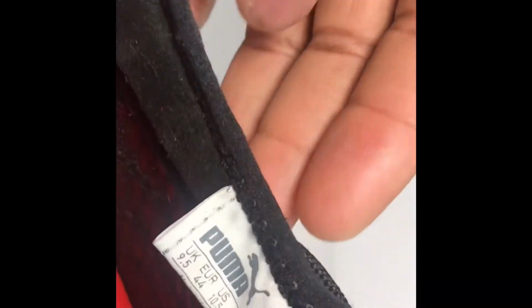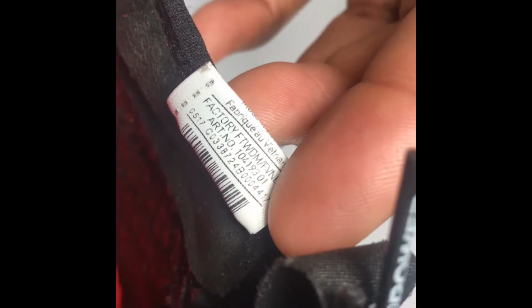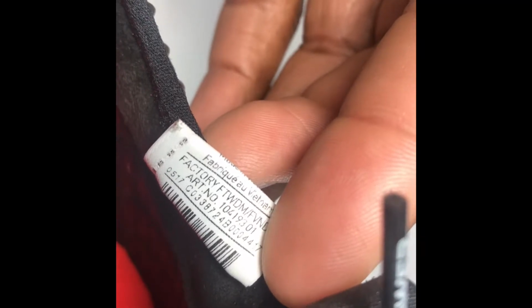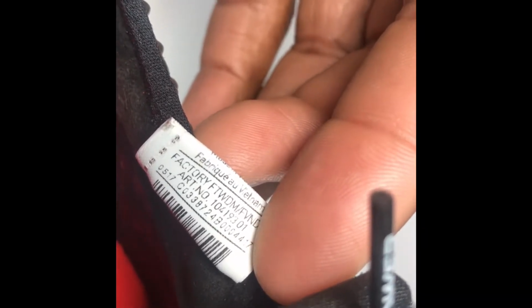What I usually do first is I get the product, right? Now the tag on the inside is where you're gonna get your info. So I'm gonna flip this over, and usually, if this could focus, all right, there is an art number right there. So I'm just gonna type this in on eBay. I'm gonna put Puma and then that 104-19301 number, and we'll see what pops up, and then we'll go from there.